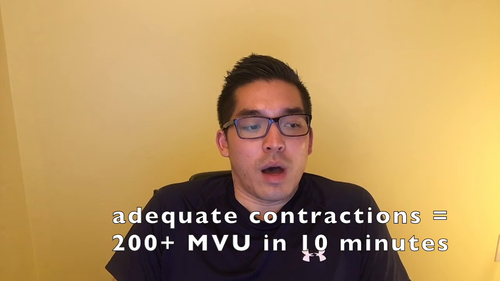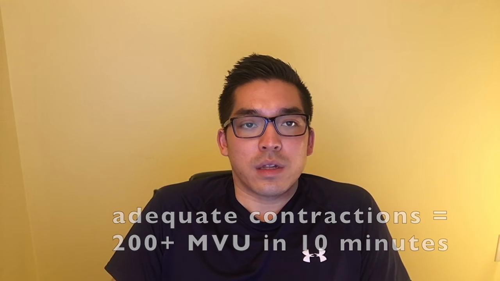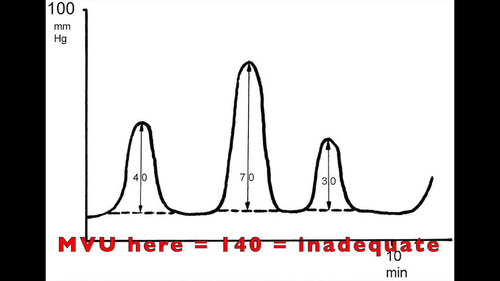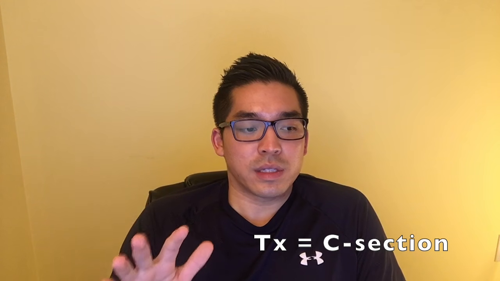Then you need to know what adequate contractions are. Adequate contractions loosely means you have contractions every 2 to 3 minutes, or if you want a precise definition, it's greater than 200 Montevideo units in 10 minutes. A Montevideo unit is the sum of the uterine pressure changes above baseline with each contraction in 10 minutes. If that adds up to over 200, then you have adequate contractions, yet the cervix is no longer dilating. That's called arrest of active phase, and then you want to do a C-section.